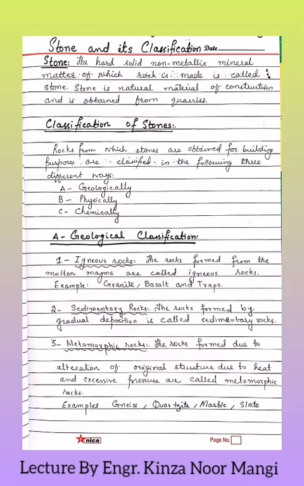Both are formed from molten magma, and simply we can say that rocks formed from molten magma are called igneous rocks. So this was all about how the igneous rocks are formed.